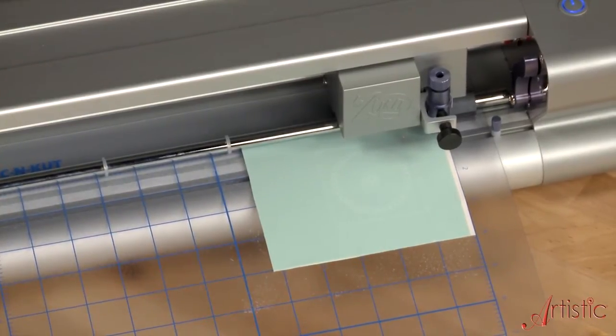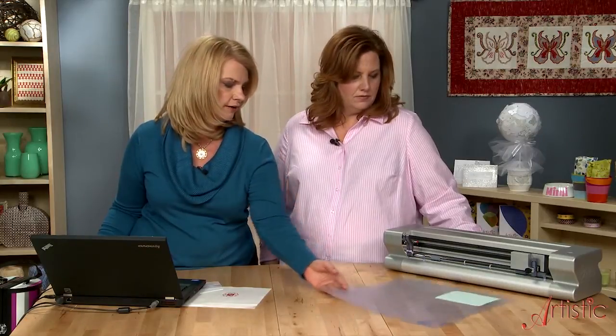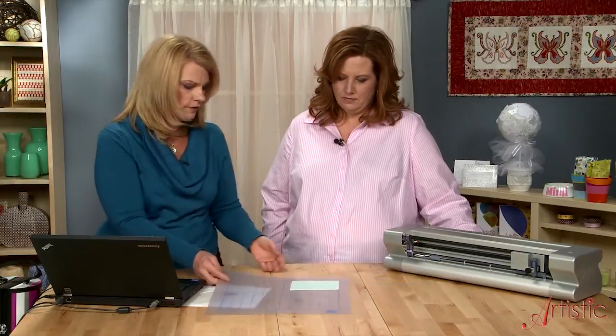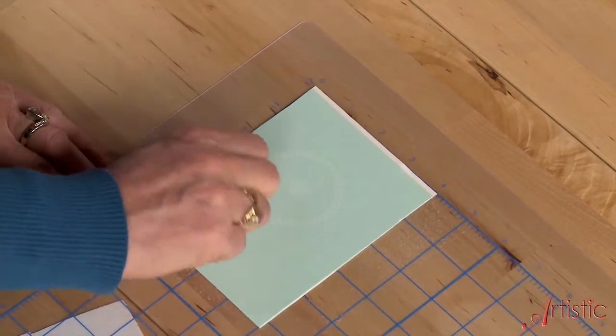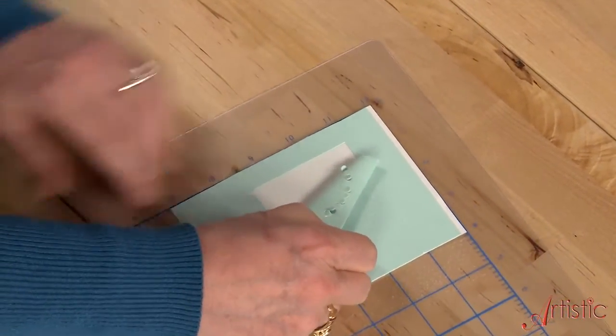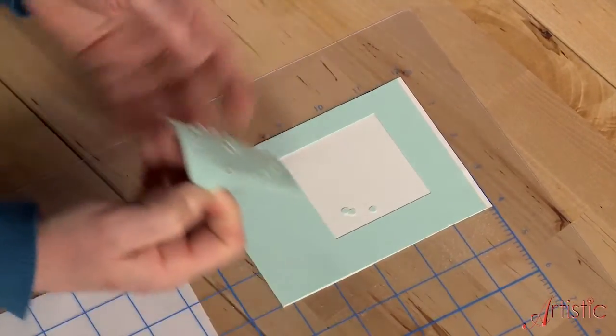Yes. All right. So now what we have to do is remove it from the machine. And when we bring it on over, all we have to do is go ahead and remove the template. And there we have it. We see all the little holes are cut. There's some that are left.